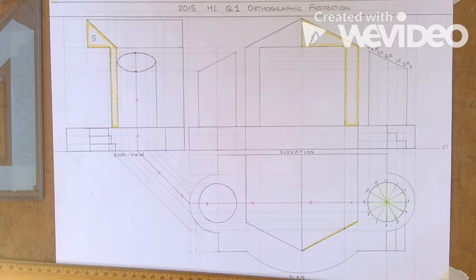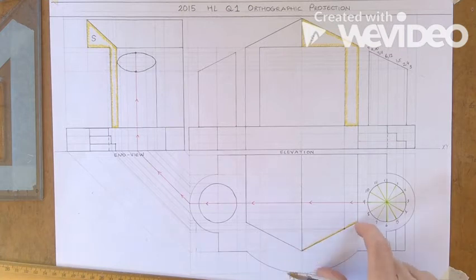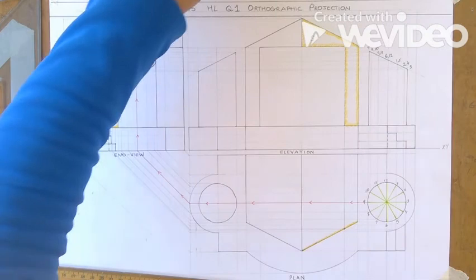So what I'm going to do is a rotation. I'm going to rotate this line so that it's parallel to the XY line, project it up to elevation, and then project across my points to show my true shape.